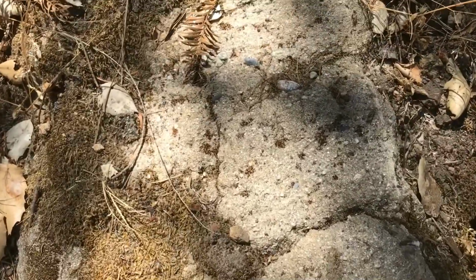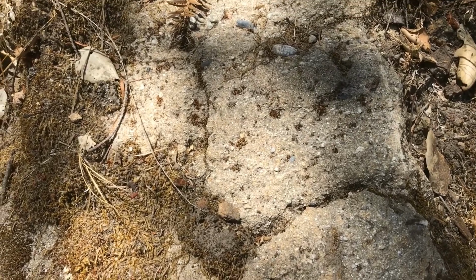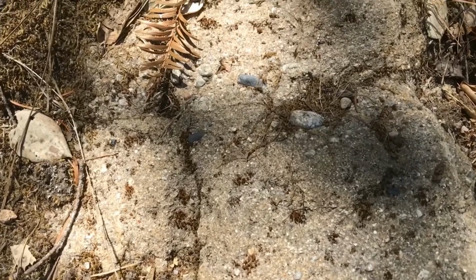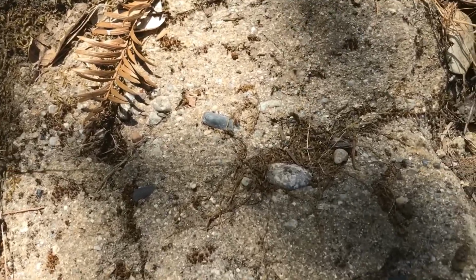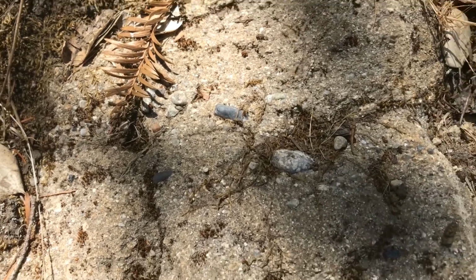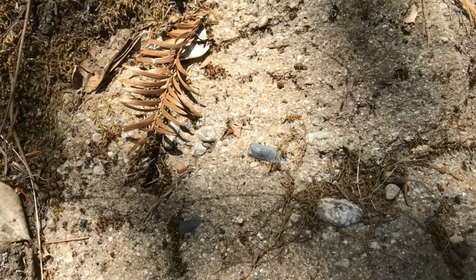Well, I made my way to pretty much the top of the road before there's private property, and I came upon this little outcrop. You can see the pebbles inside it.